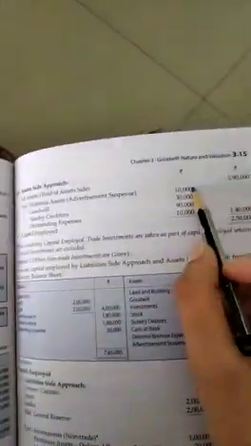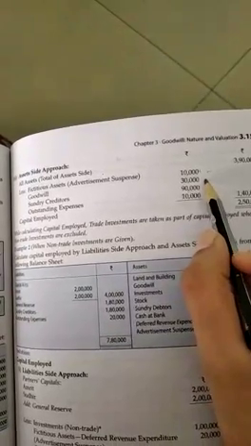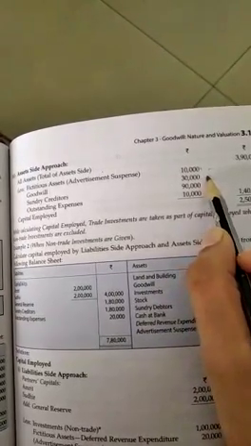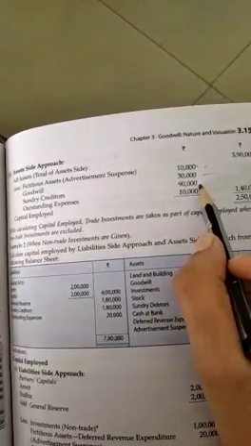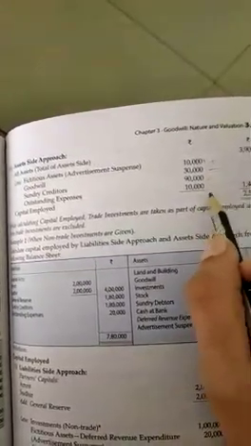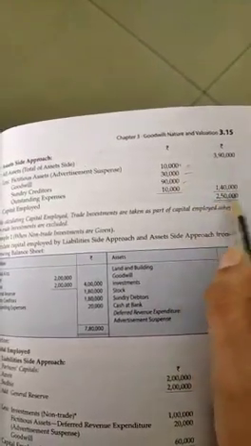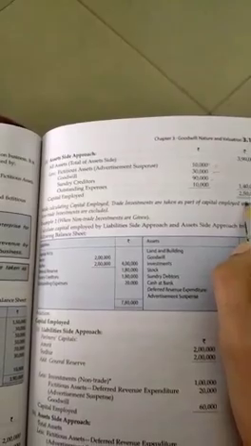So here we will deduct 10,000 goodwill, sundry creditors, outside expenses and fictitious assets, and minus the total of all this, 140, and we will get 2,50,000.